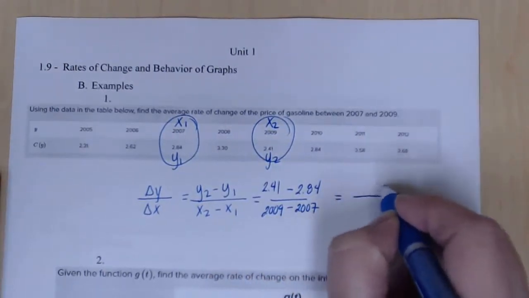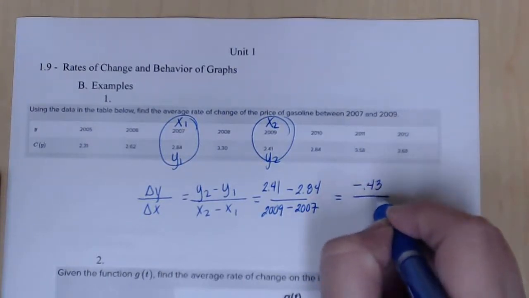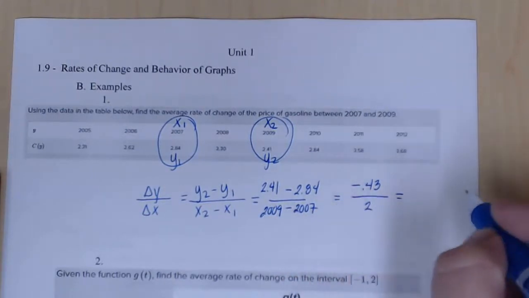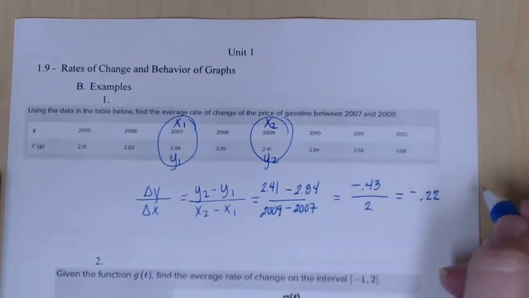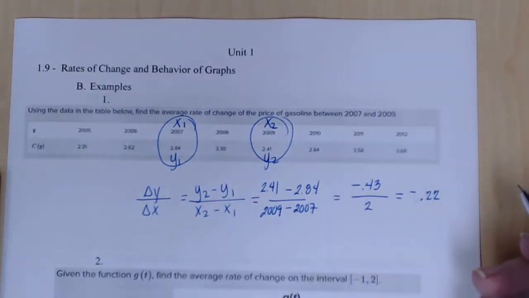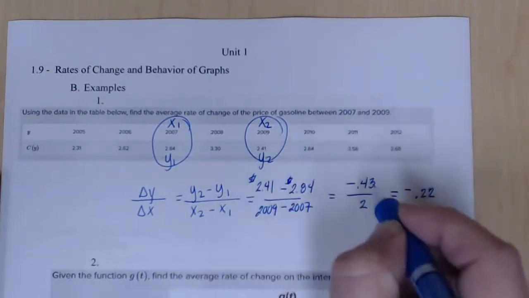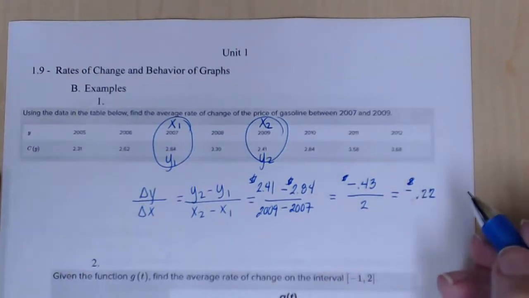I'm going to just do the computations or arithmetic on the top here. So negative 0.43, 2009 minus 2007, that gives me 2. And this gives me negative 0.22 as an answer. So let's interpret this. This is the average rate of change of the price of gasoline. So this is $2, this is negative 43 cents, this is negative 22 cents.